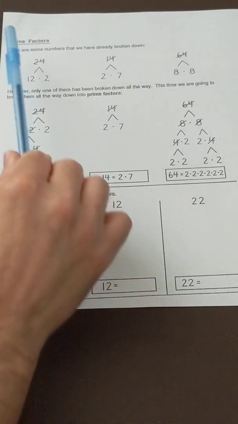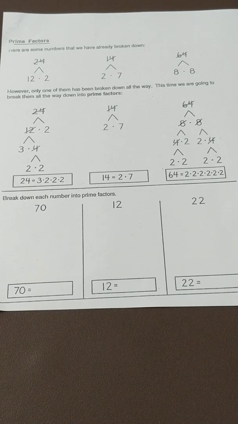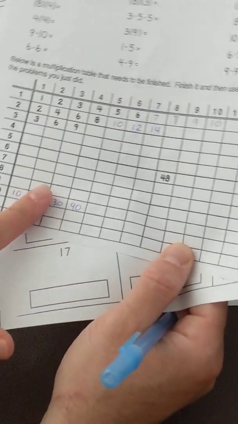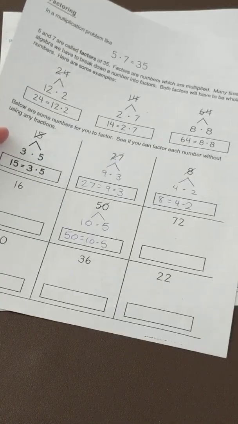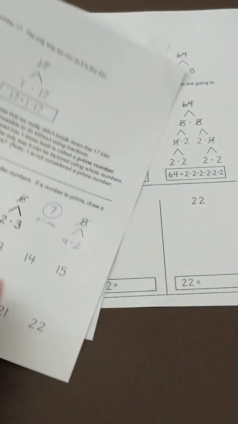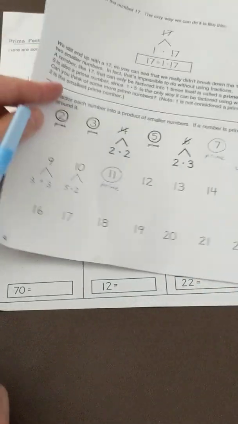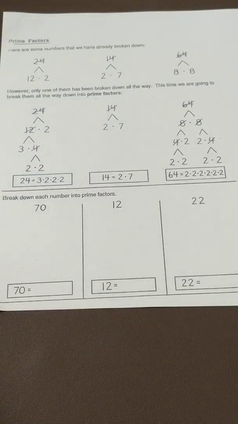Alright, so the next activity is going to be prime factors. It's important to make sure you keep the previous pages nearby because those are going to help you, like the multiplication table. You can also use one online, but it's nice to use this one. We're also going to be looking back at some of the activities we did. Like factor trees are going to be relevant, as well as prime numbers. This is probably the most important one to have handy. So if you only have one, make sure it's this one.